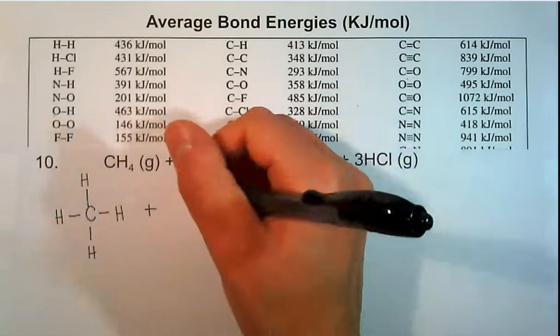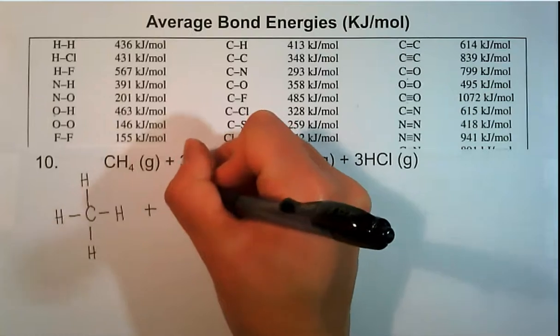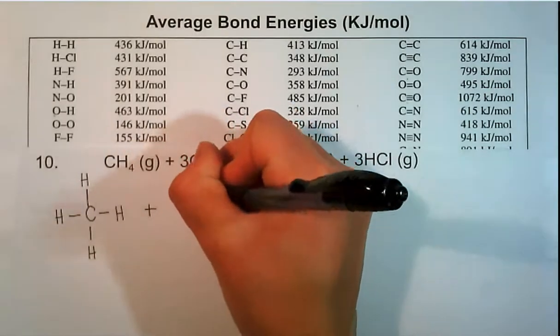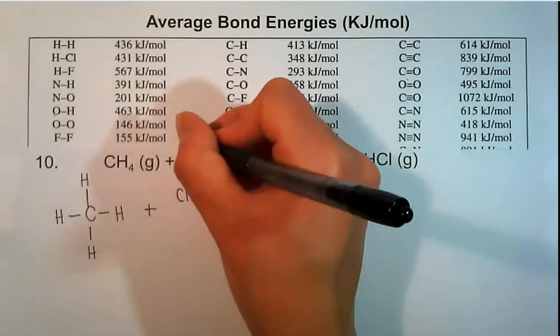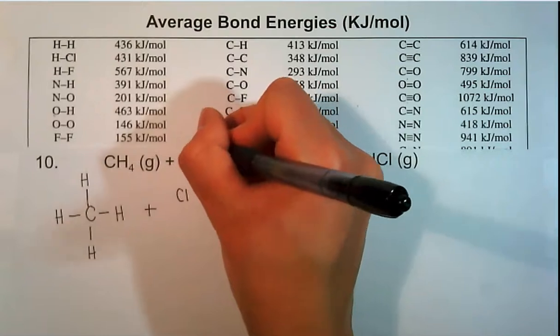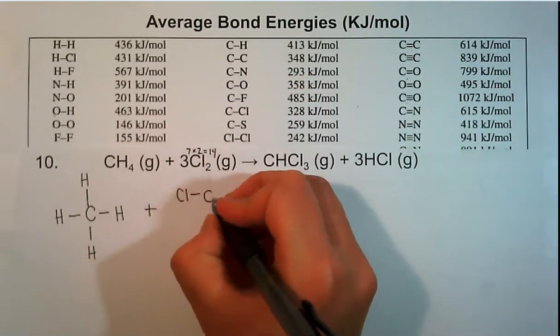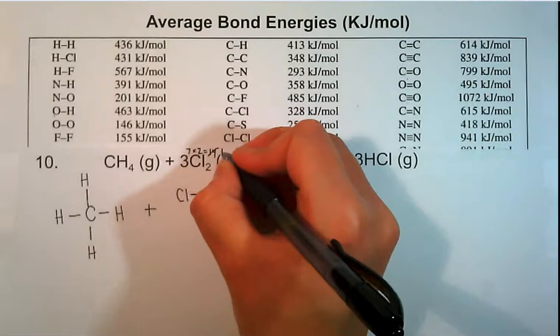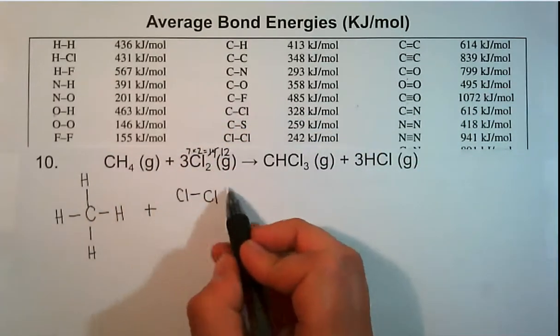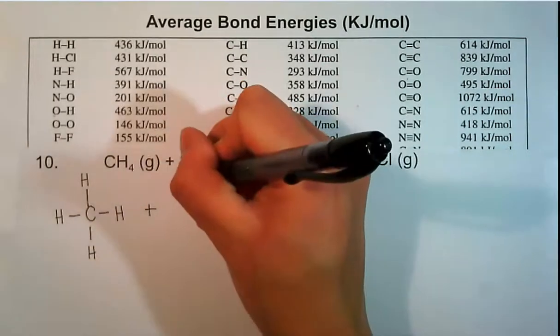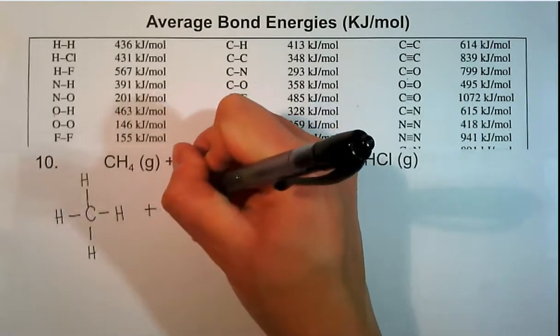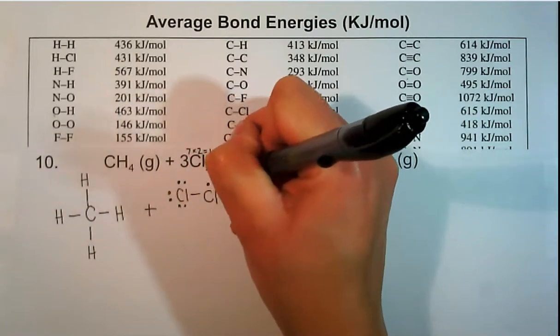Plus Cl2, chlorine. Each chlorine is going to have 7 valence electrons times 2, gives me 14 total. When I draw my skeletal structure, I've used up 2, so I have 12 left. And fortunately, each chlorine wants 6, so I can give each one of them 6 lone pair electrons to make them happy.